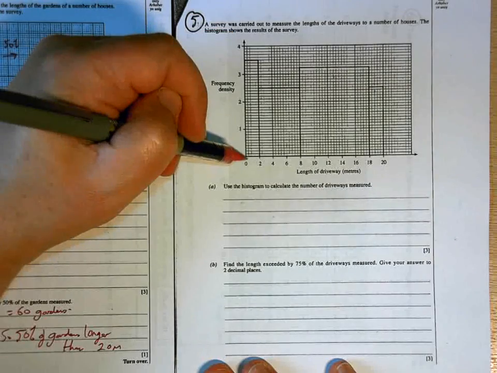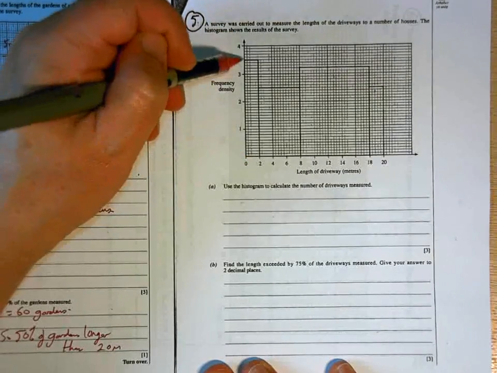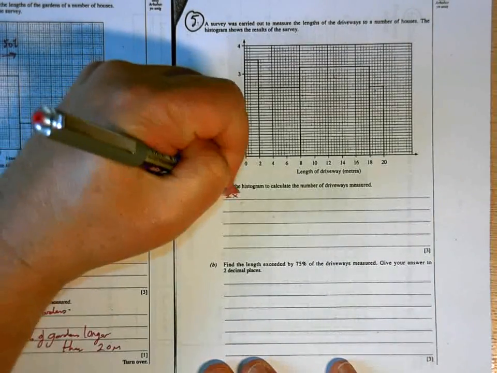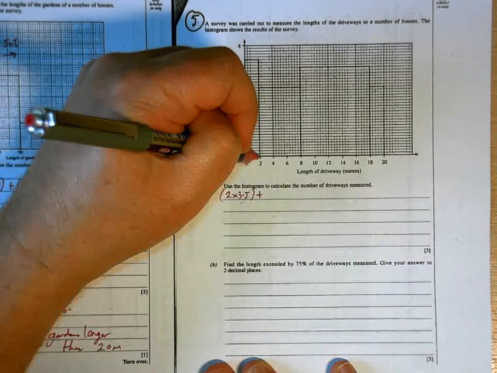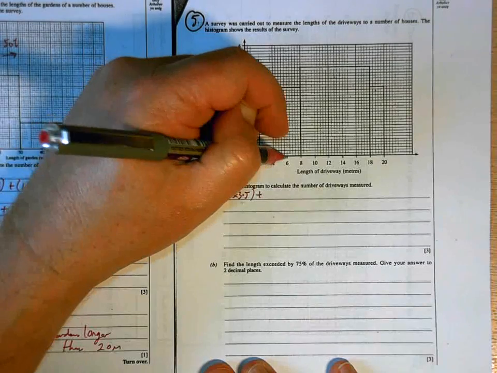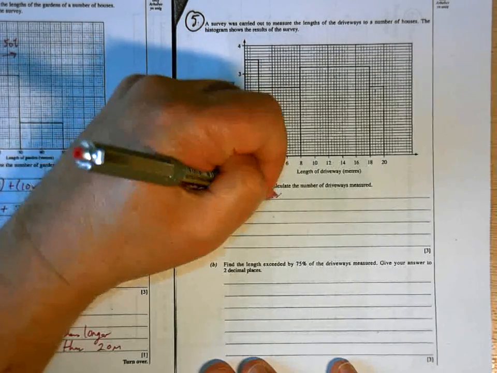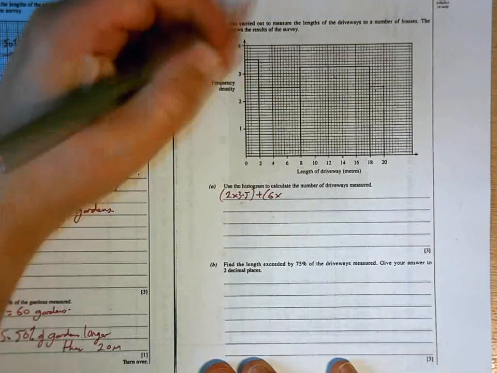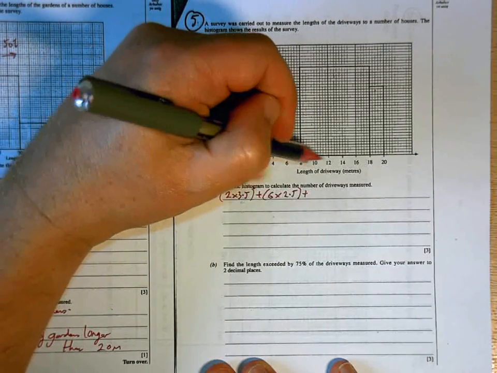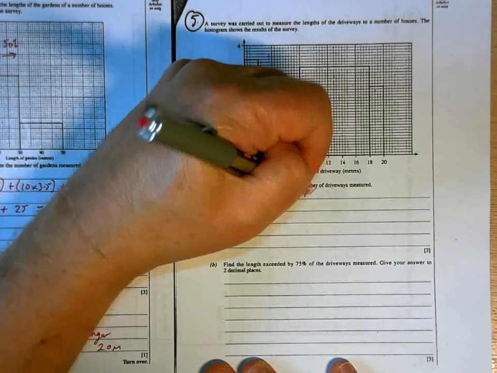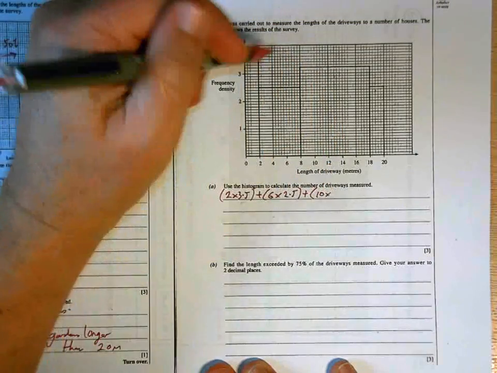So the first one is going to be 2 times 3.5. The second one is going to be 2, 4, 6 times 2.5. The next one, 2, 4, 6, 8, 10 times 3.5.